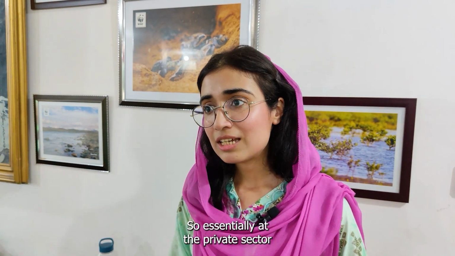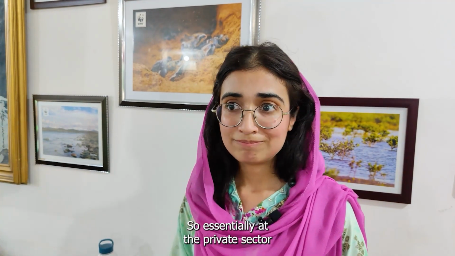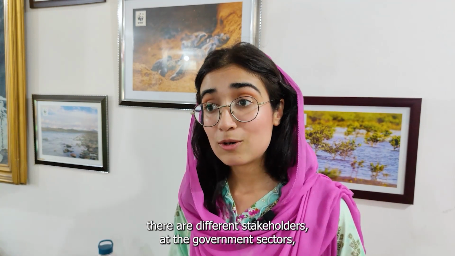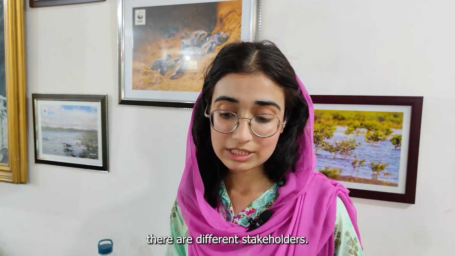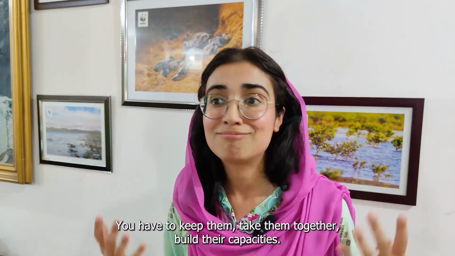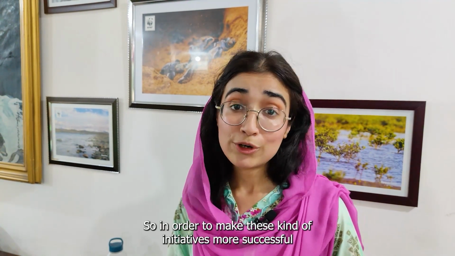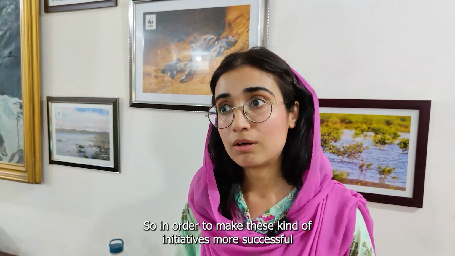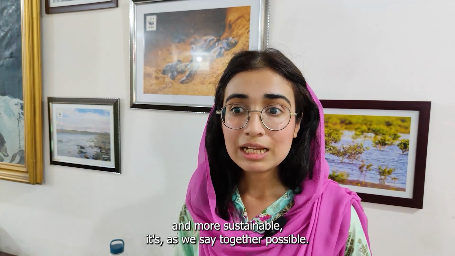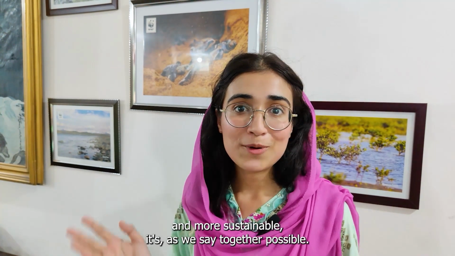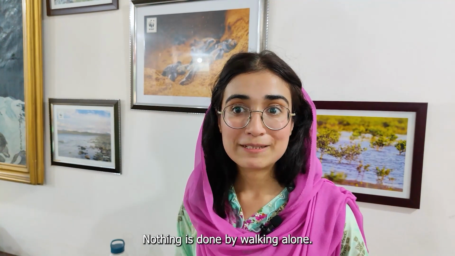So essentially at the private sector, there are different stakeholders. At the government sectors, there are different stakeholders. You have to take them together, build their capacities. So in order to make these kind of initiatives more successful and more sustainable, it's, as we say, together possible. Nothing is done by walking alone.